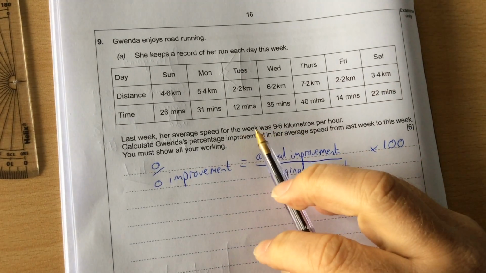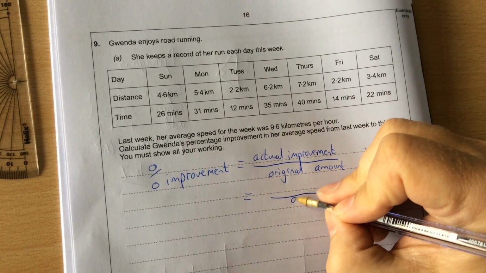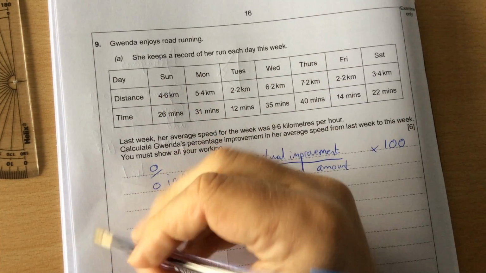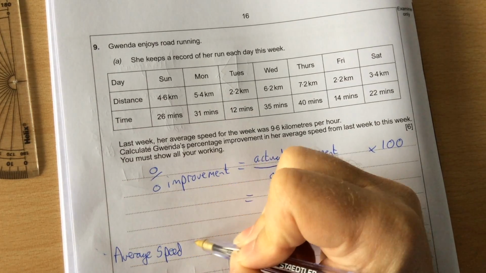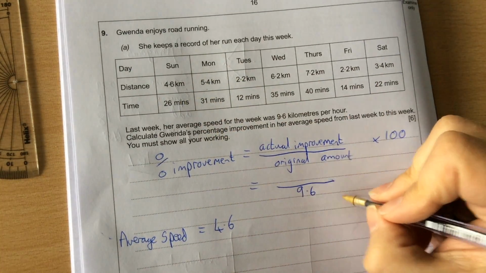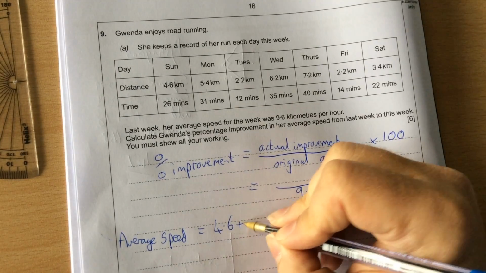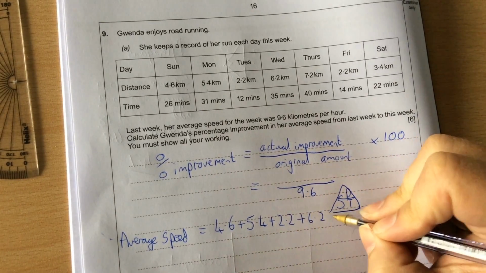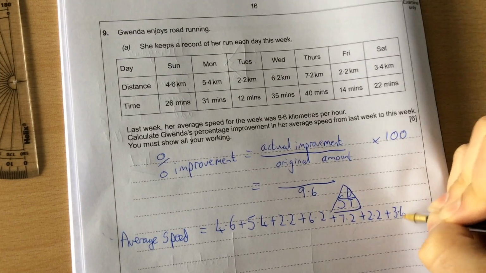Problem is, we know our average speed for last week, which would be the original amount, 9.6. We now need to work out how much she's improved by. So we need to work out her average speed for this week. Remember the speed is distance over time. So the total distance is 4.6 plus 5.4 plus 2.2 plus 6.2 plus 7.2 plus 2.2 plus 3.4.